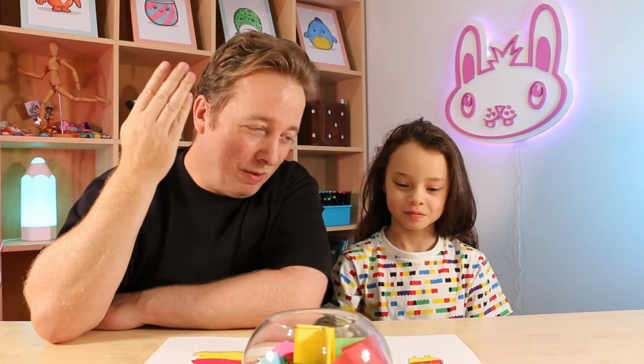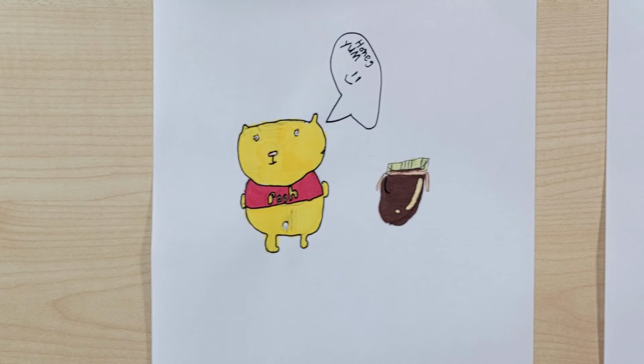So you want to show what your Winnie the Pooh? My Winnie the Pooh has a honey pot, and Winnie the Pooh is saying, honey, yum. Yeah, I think it looks really cool. I like his facial expression and his eyes, and yeah, Winnie the Pooh does love honey.